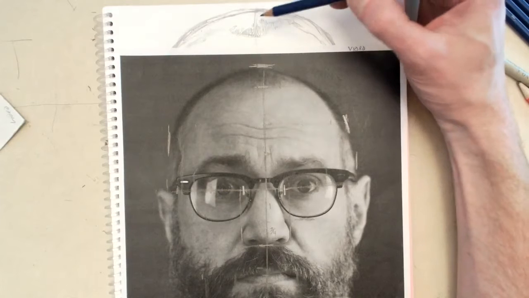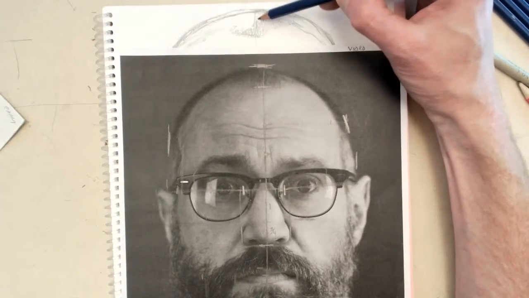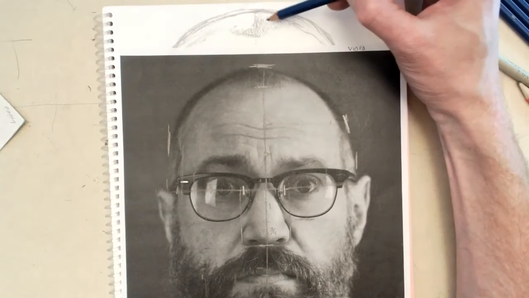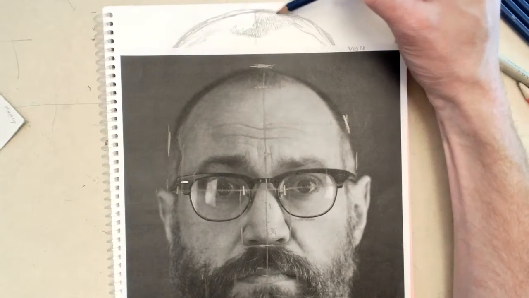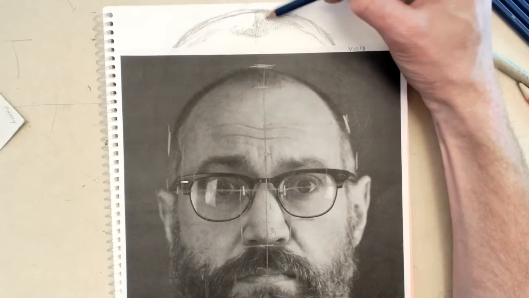So again, as you're working with your hair markings and the texture of your hair, think about the direction and pattern that your hair grows, or the direction that you are parting it or combing it or styling it.